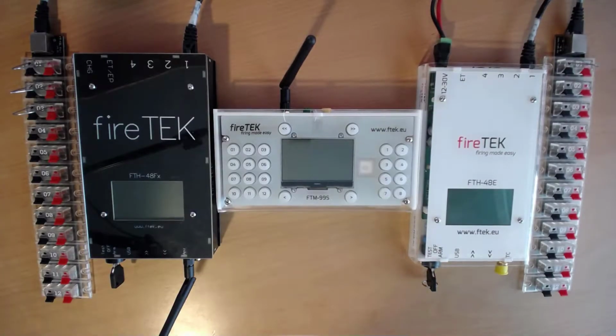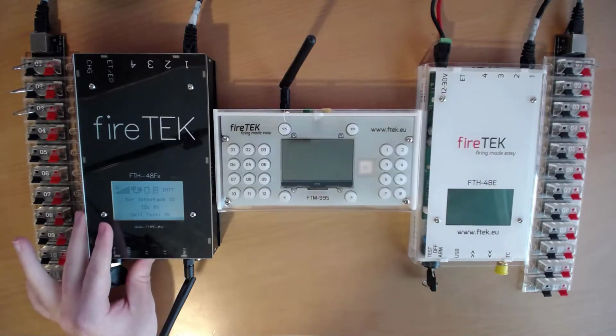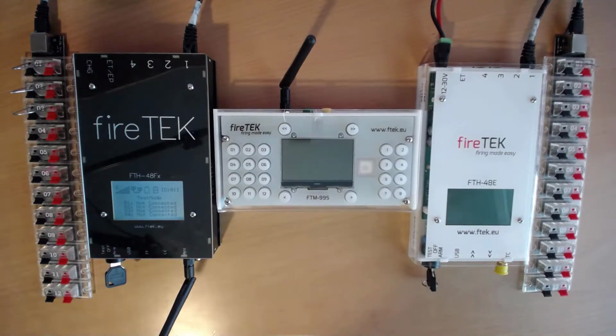Alright, first we're going to go ahead and turn on both modules. First, the 48FX. And because these do not have the script preloaded in them, we're going to have to set the module ID of each. So we'll wait. This one's going to be module 1 as shown by ID 1. Hit up to confirm.